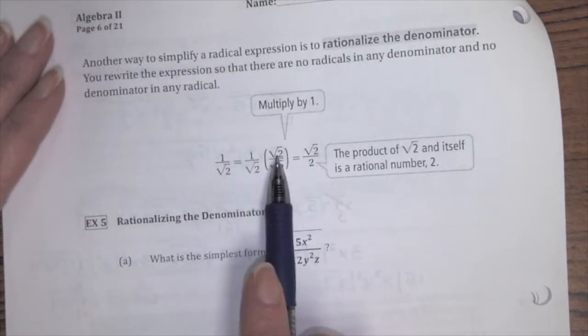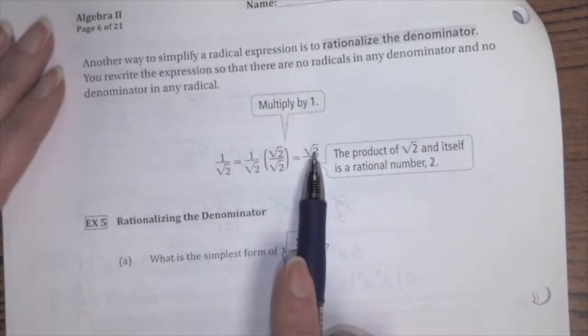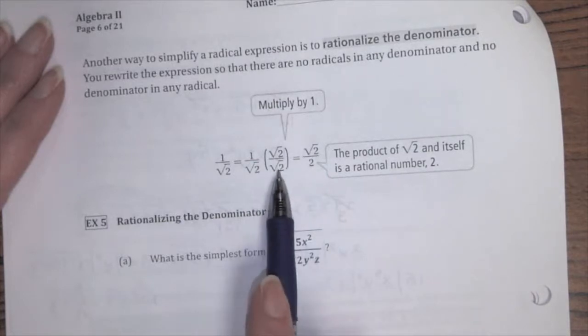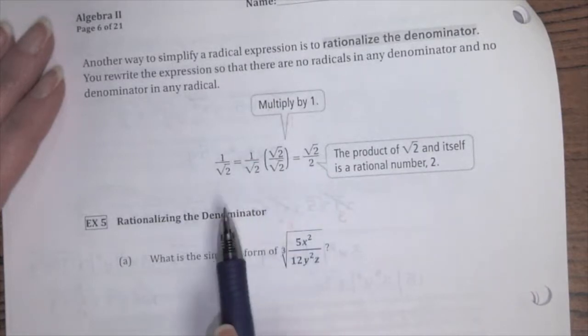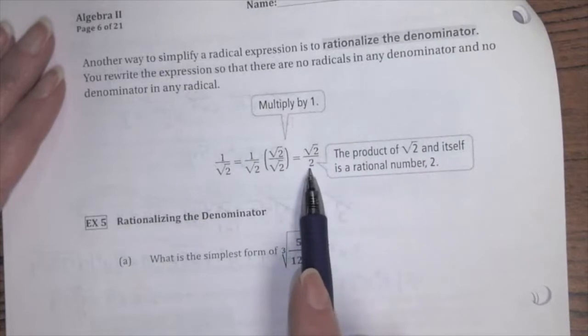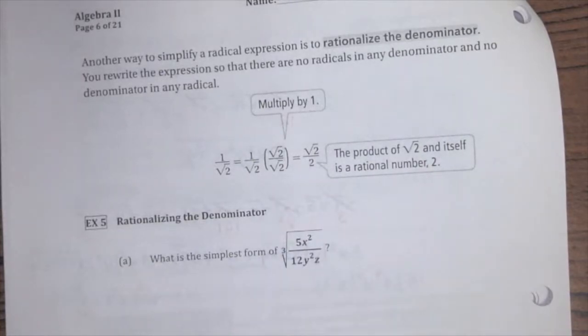On top, 1 times the square root of 2 is the square root of 2, and on the bottom, square root of 2 times square root of 2 is the square root of 4, which is 2. Okay, so that's rationalizing the denominator.